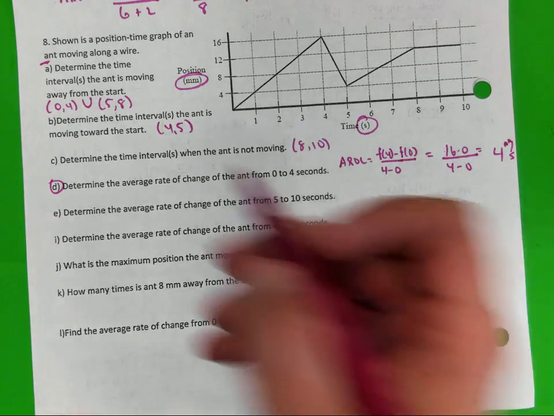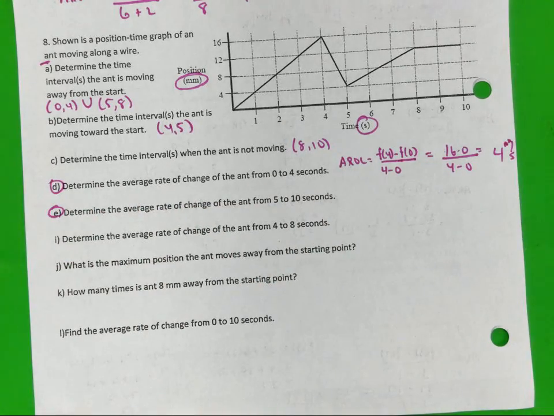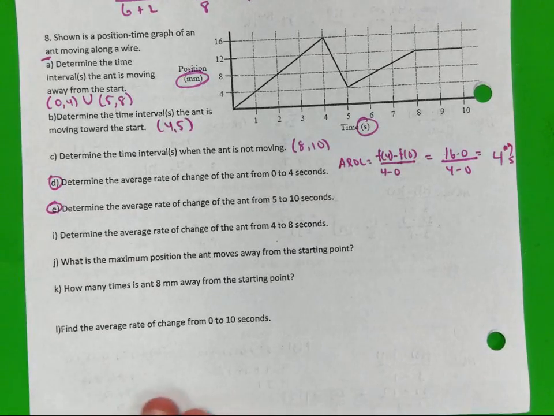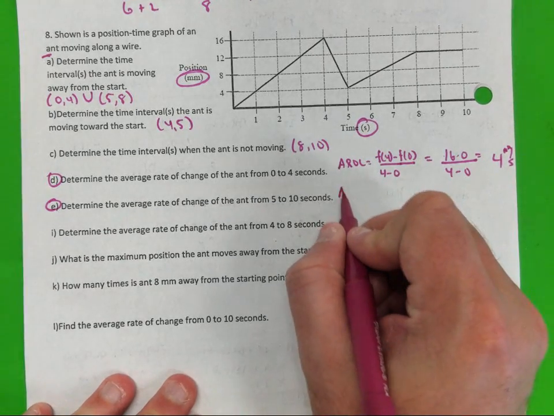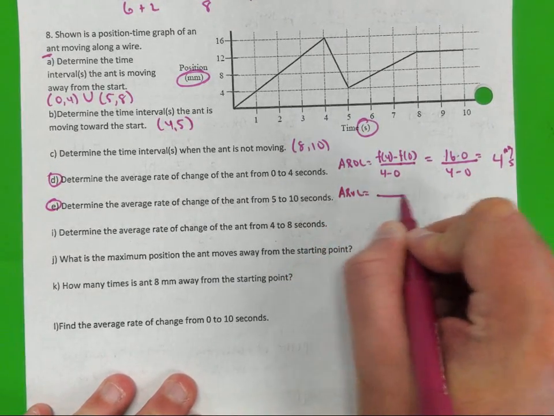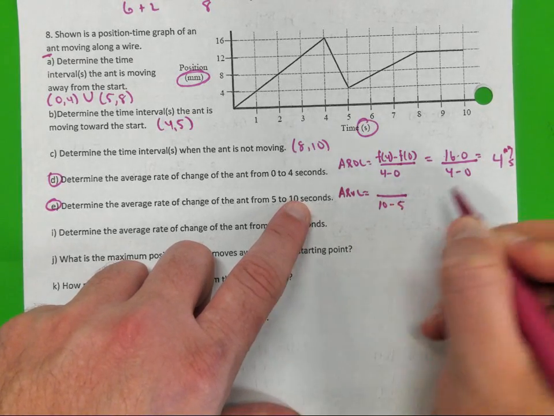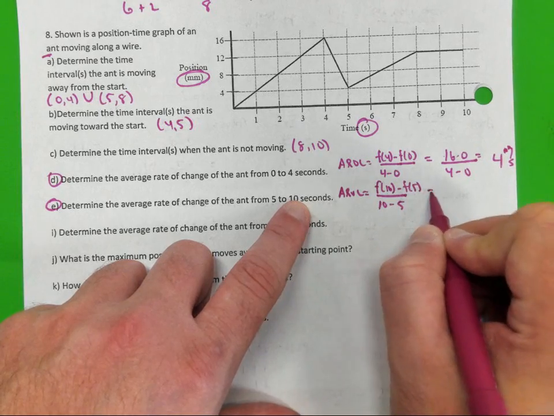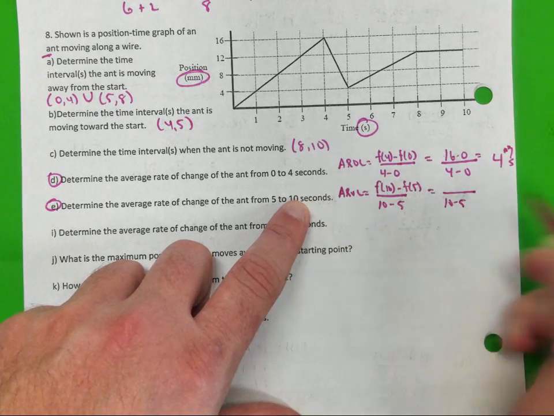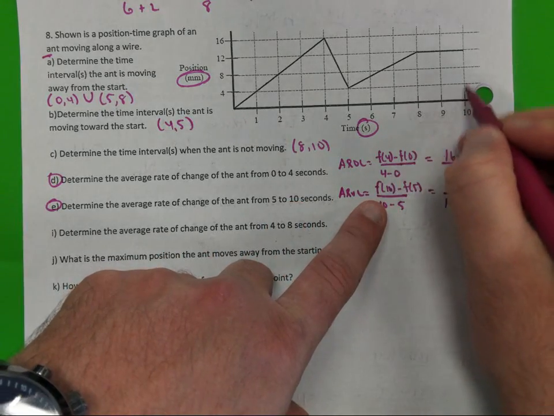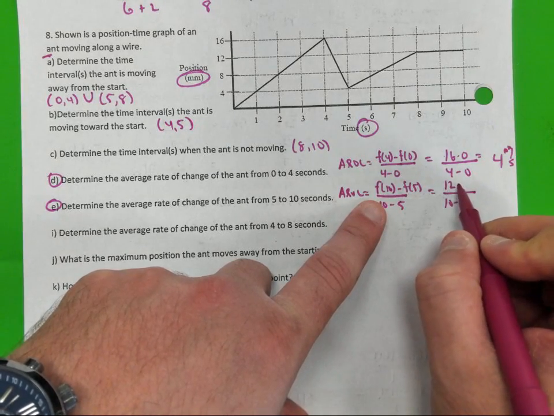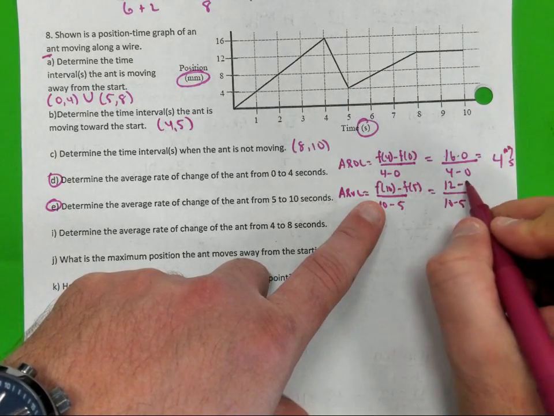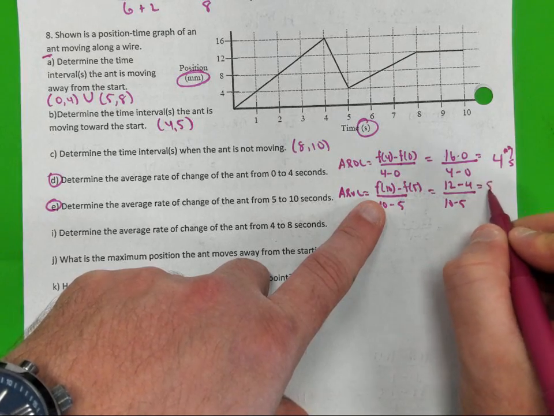Alright. Let's look at E. We're going to do one more like that. The rate of change from 5 to 10. So average rate of change, 10 minus 5, f of 10 minus f of 5. Okay, at 10, the y value will be 12, minus the 5 is 4. So I get 8 over 5.